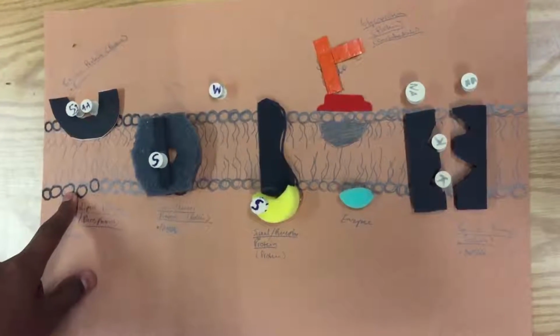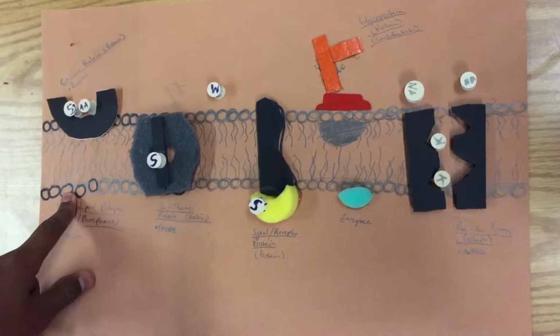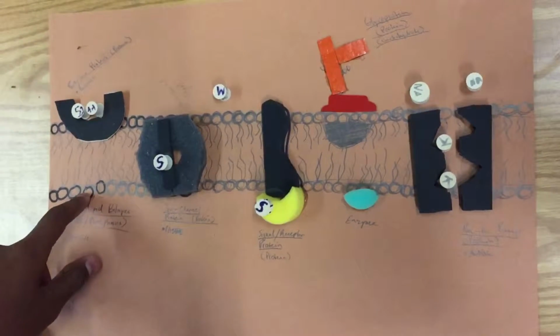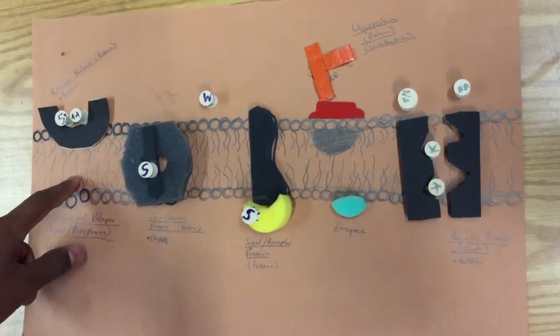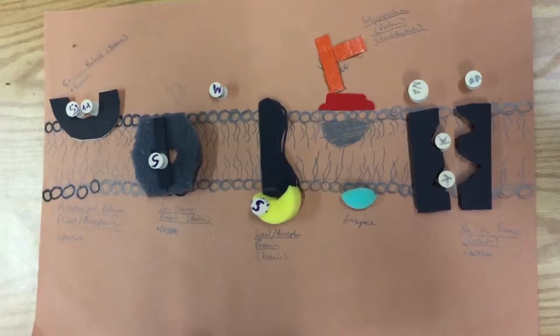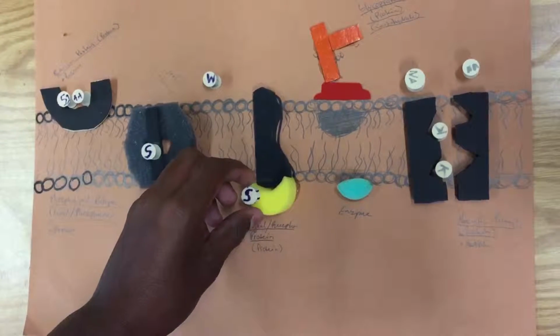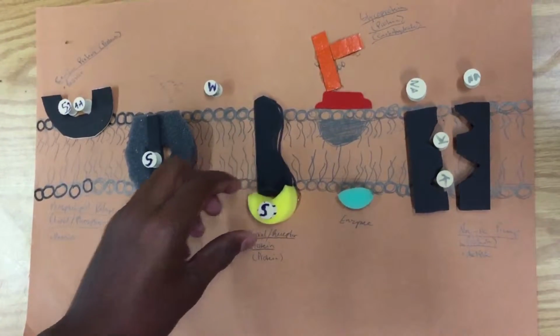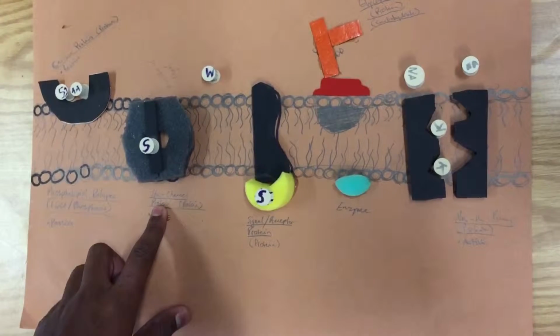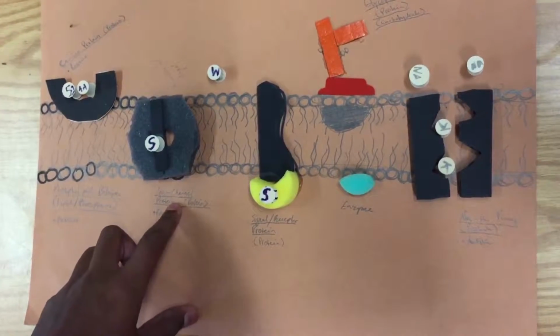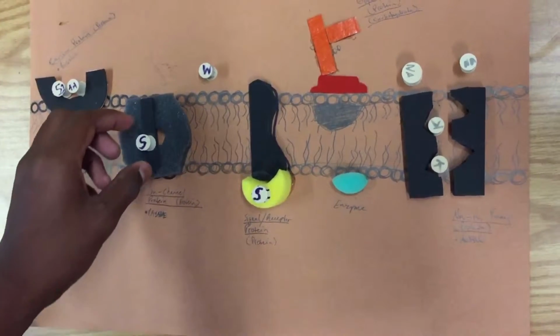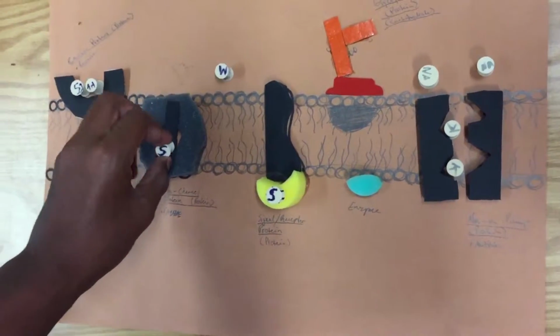The phospholipid bilayer is made up of molecules with a polar and hydrophilic phosphate head and nonpolar hydrophobic tails. Receptor proteins attract signal molecules such as this one and allow the cell to react to them. So the ion channel protein opens for certain signal molecules, allowing things like sodium to diffuse through.